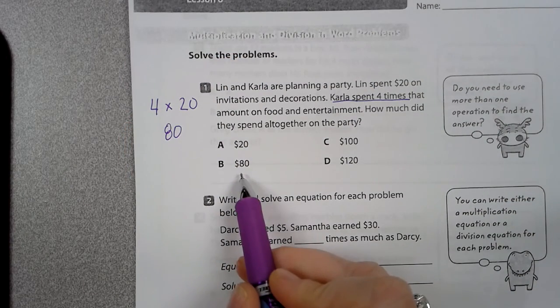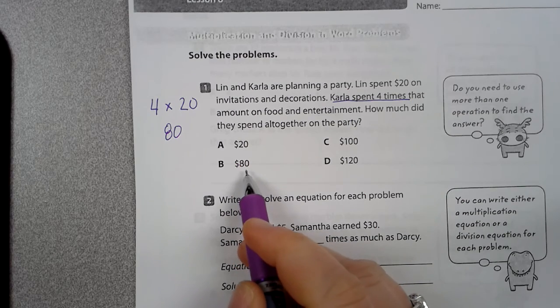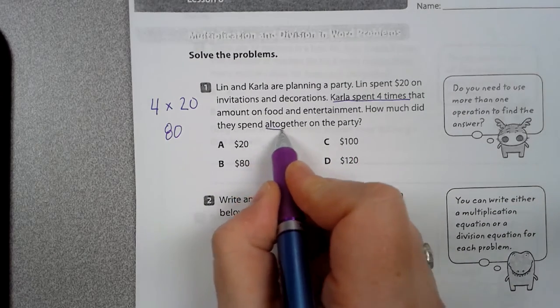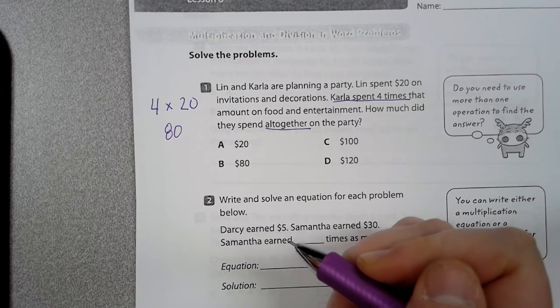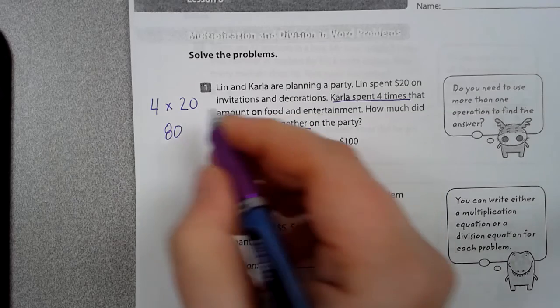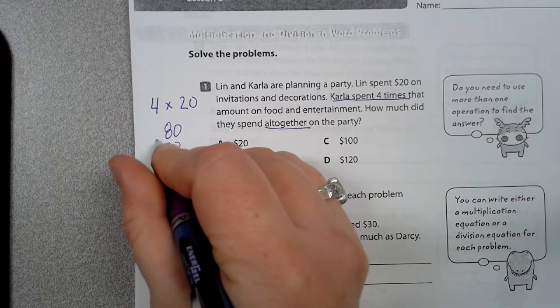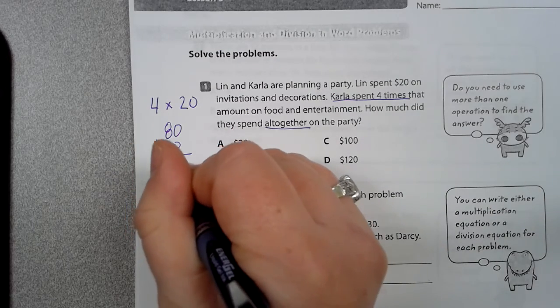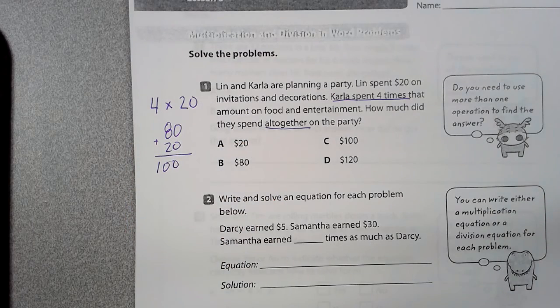Now, 80 is an answer, but it's not the answer. Then it says, how much did they spend all together? So you take Carla's $80 and Lynn's $20, and 80 plus 20 equals 100.